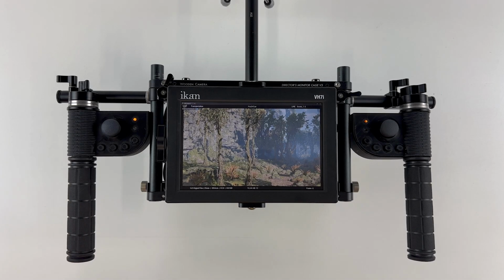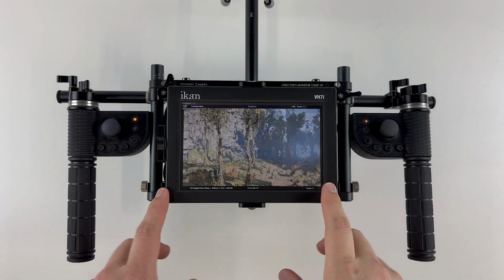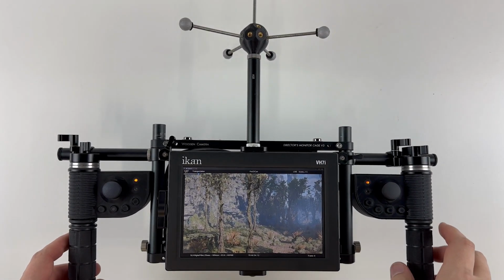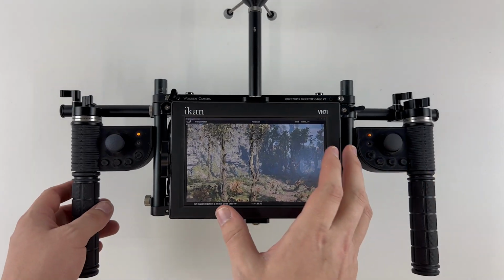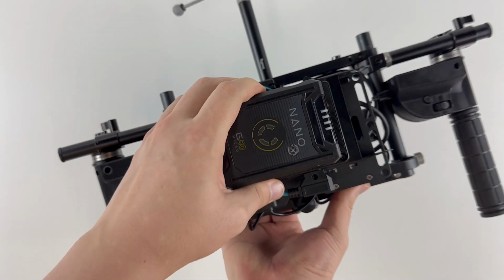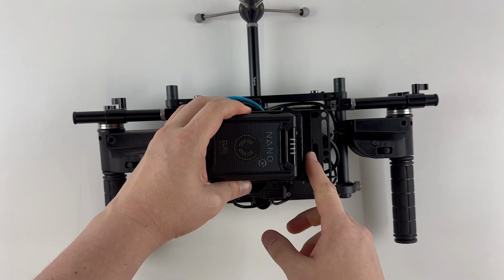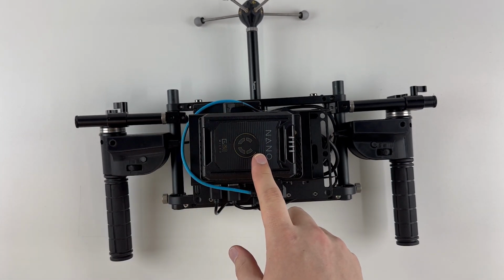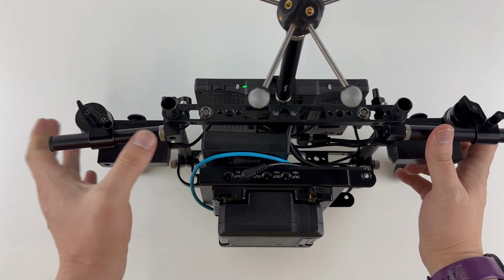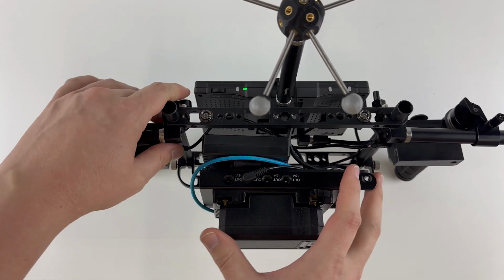Here's the hardware for the Peel Virtual Camera. We have our monitor, the 2 Peel VCam controllers, and the passive marker tree, which can be swapped out for an active marker. If we flip it around to the back, we can see the power hub and the battery that is currently powering the unit. And then in the back here, we have a Teradek for wireless video signal.